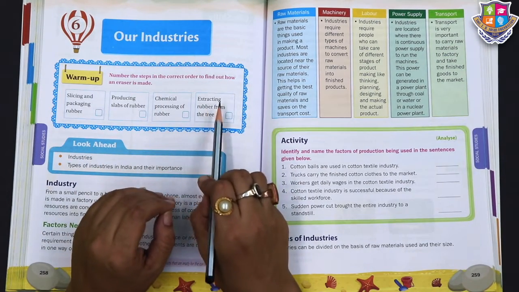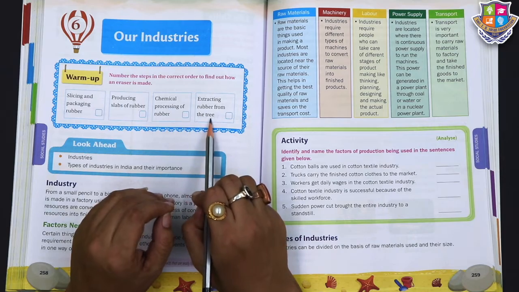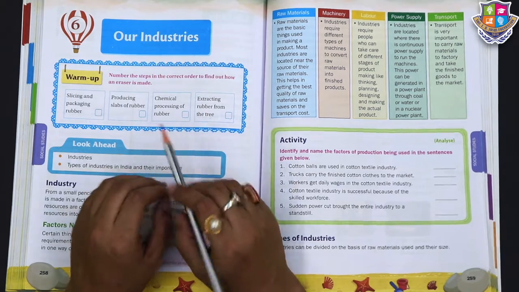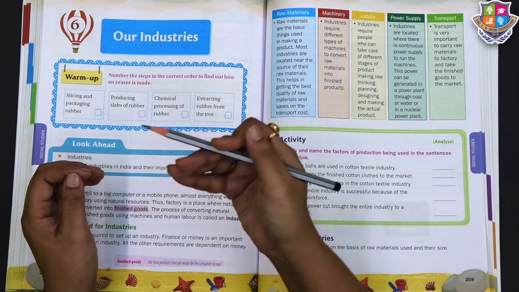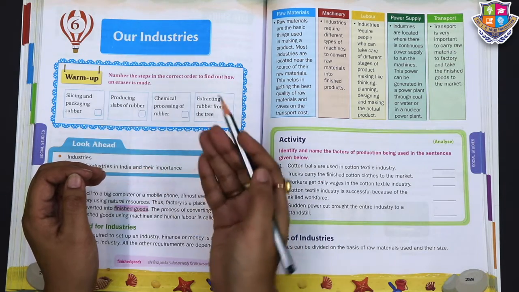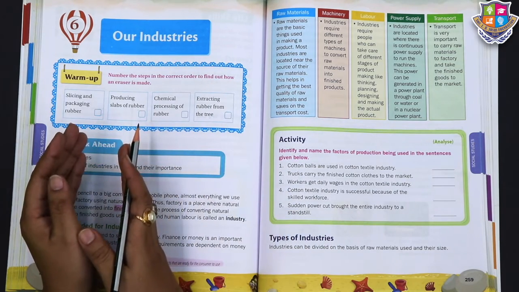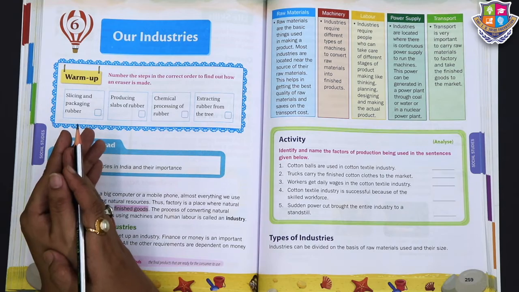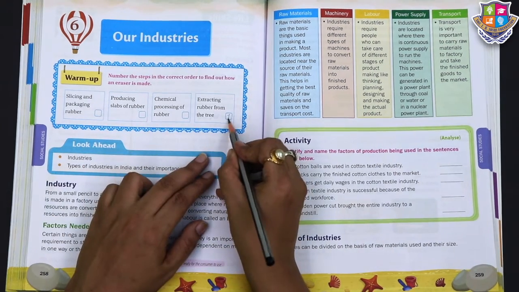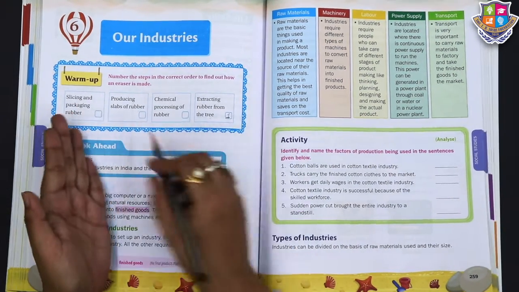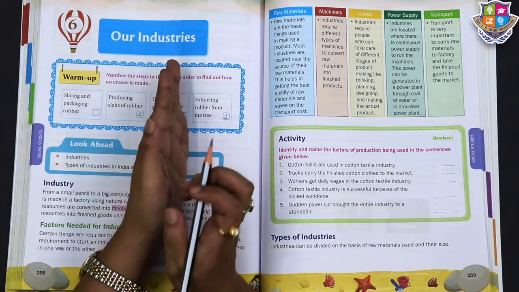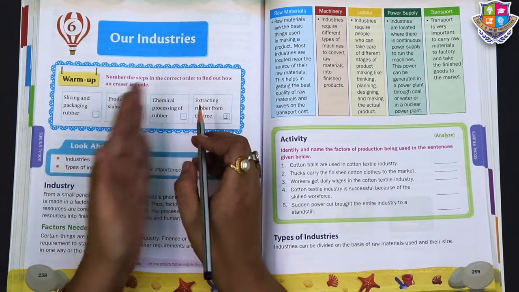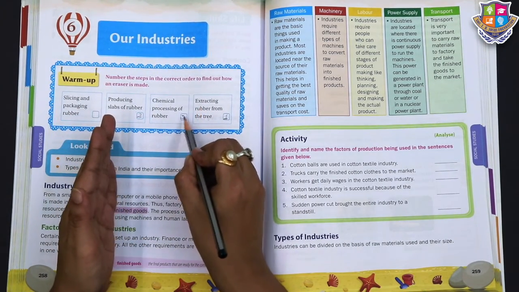Next, extracting rubber from the tree. Extracting rubber from the tree means we will take out the rubber from the trees. Then only we can go to the producing of slabs of rubber, isn't it? So this will be number 1. Next, the producing of slabs of rubber, number 2. Then it will be sent to the chemical industries for the chemical process. This will be number 3.